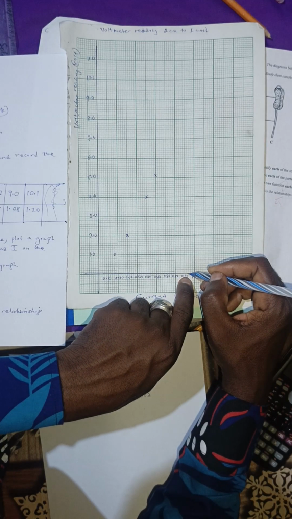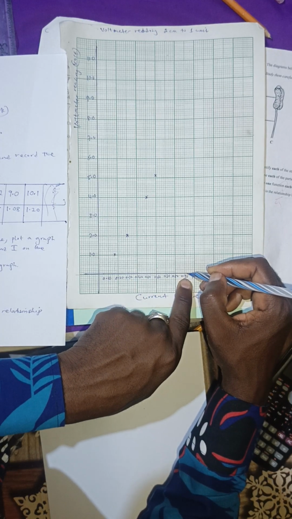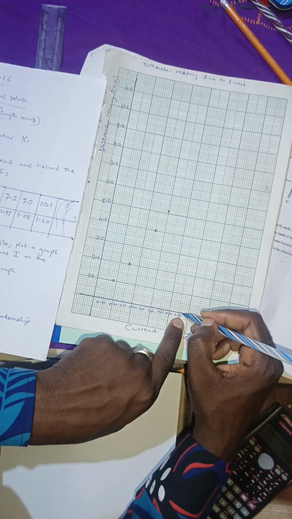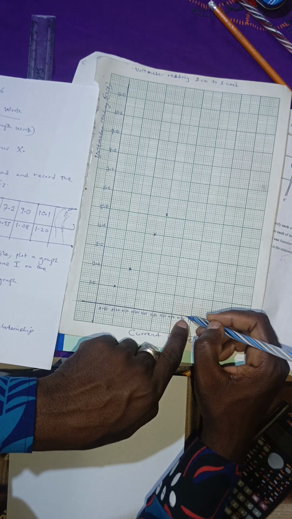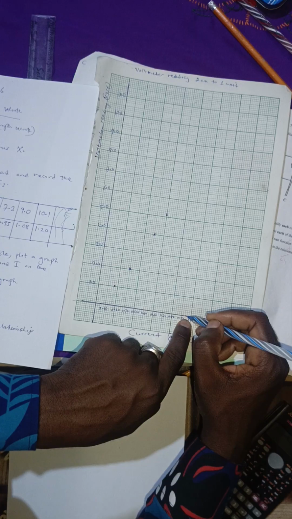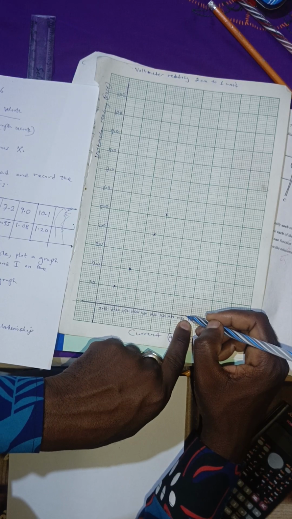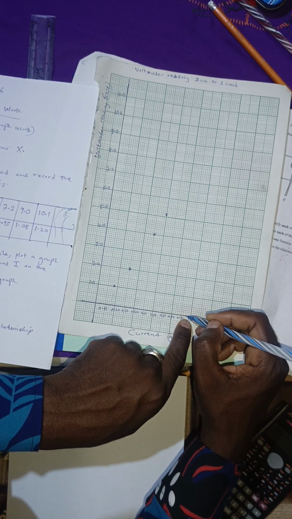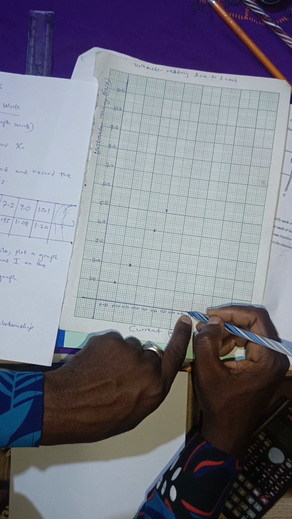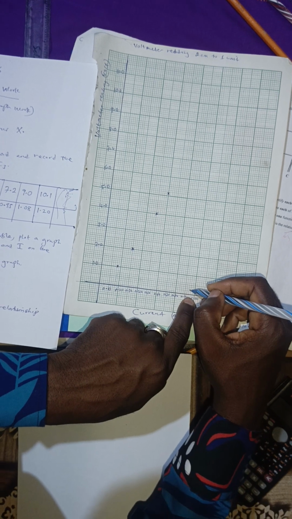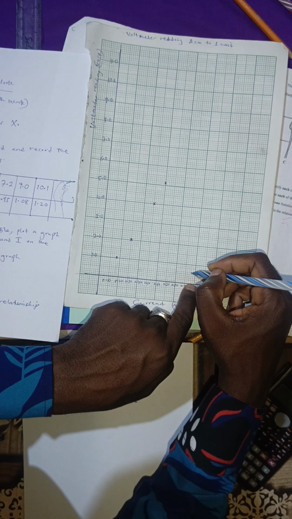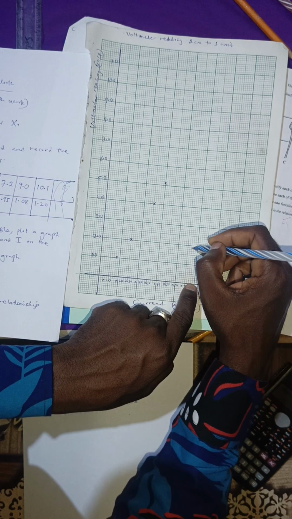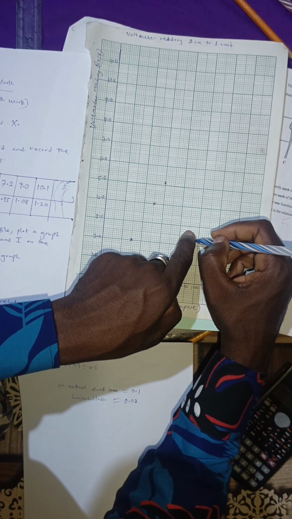So when you add 0.02, you will have 0.9, 0.92, 0.94, and we have what? 0.95. So that will be just after this second line here. So we have it here.